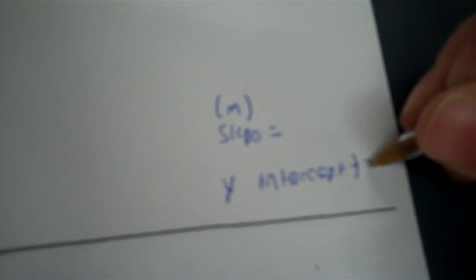Okay, here's my directions. Find the slope and y-intercept of the graph of each equation. Now, so I have to find the slope and the y-intercept. In algebra, the slope's the rise over run of the line. It's identified with an m variable. The y-intercept, on the other hand, is defined by a b variable. You'd think it'd be y, but it's not. It's b. Okay. Y-intercept is where it would cross the y-axis.